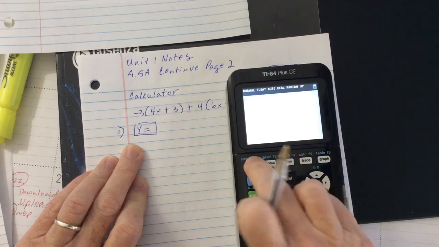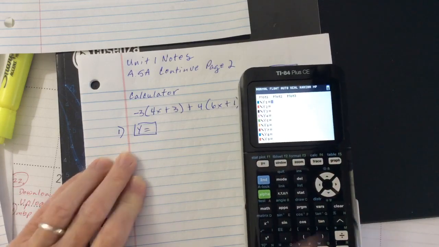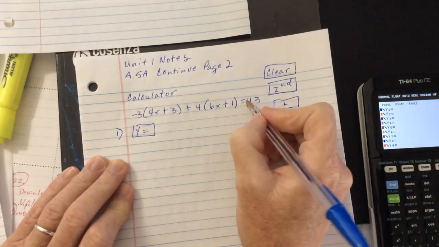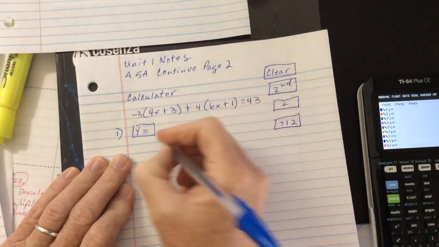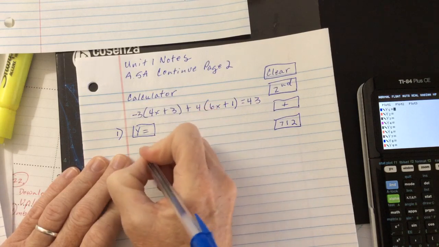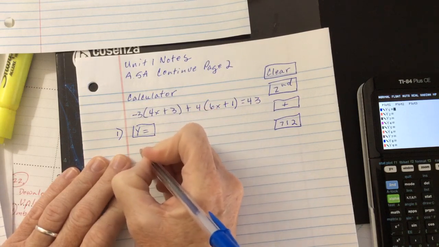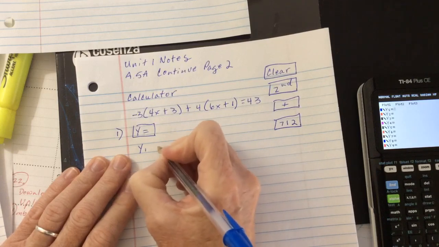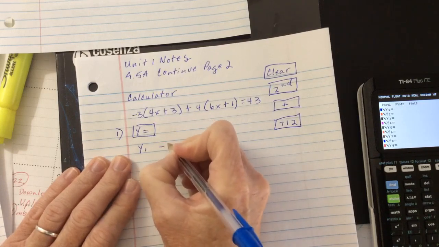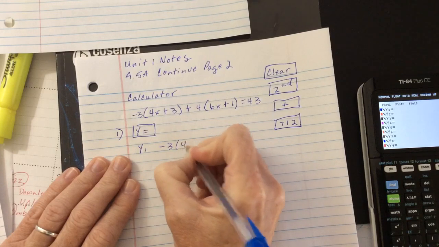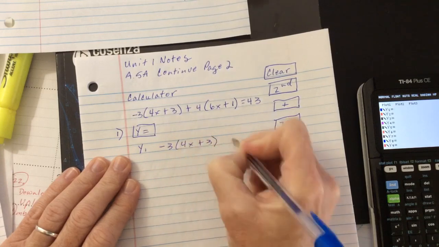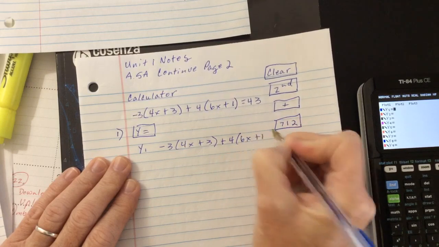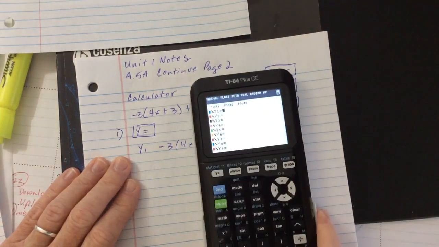So I'm going to do that now, y equals. And you're going to put the equation on one side of the equal sign in y1. So you're going to see the y1 on your calculator, and you're going to enter negative 3(4x plus 3) plus 4(6x plus 1). Let's do that now.